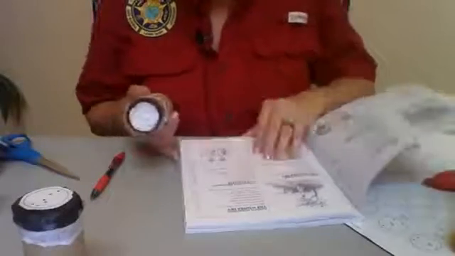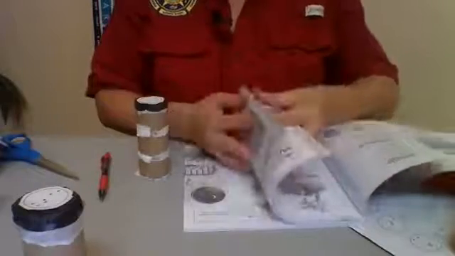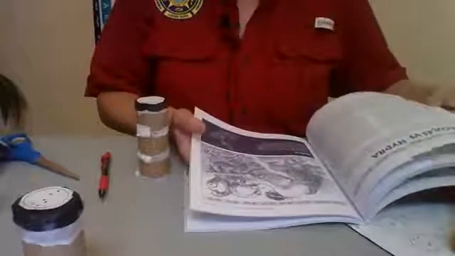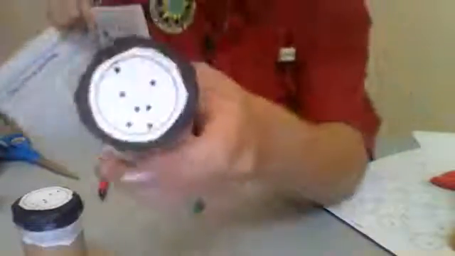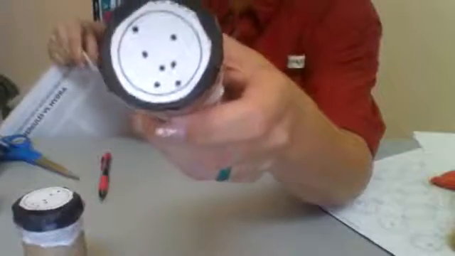Ha-ha. I'm going to turn to page 72. See if we can find Hercules. Oh, it was the very next page. All right. Here is a picture in the storybook of Hercules. And then here is my Hercules star viewer with my toilet paper.